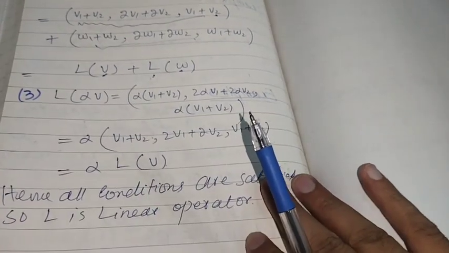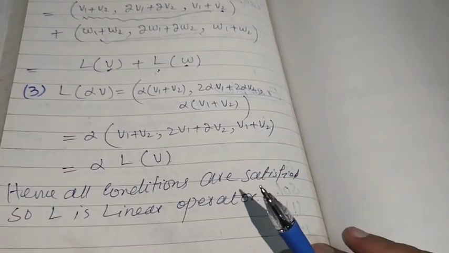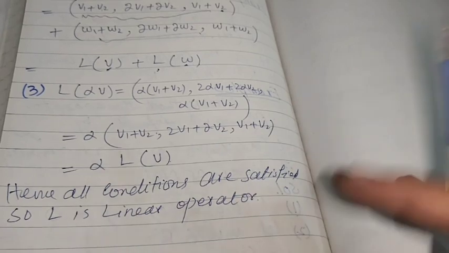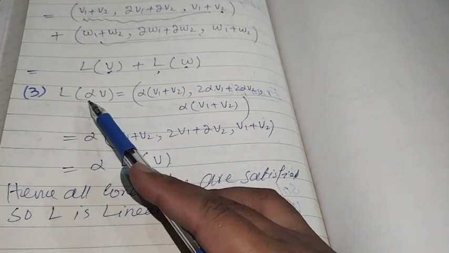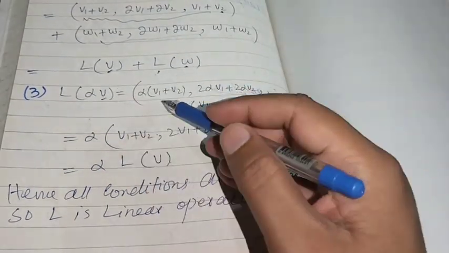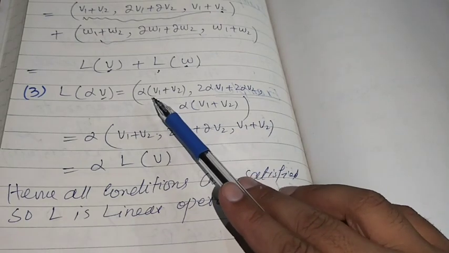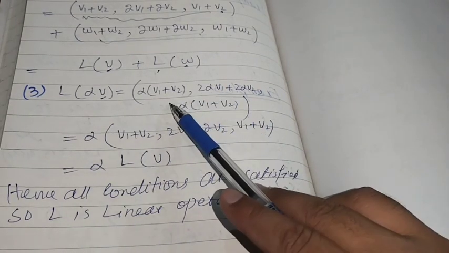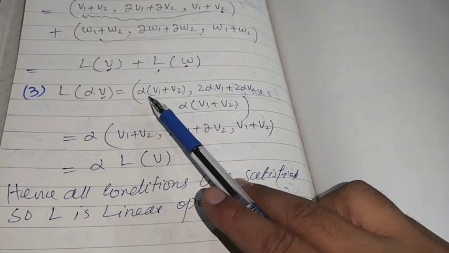Now we move towards the third condition of the linear operator, which is the scalar multiplication condition. When we apply alpha to the vector v, we multiply each element of the output by alpha.